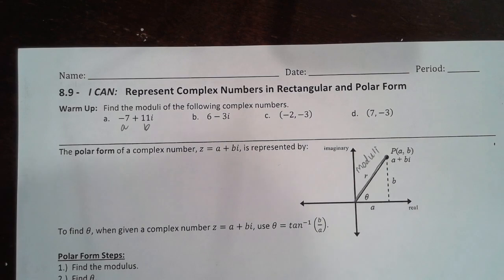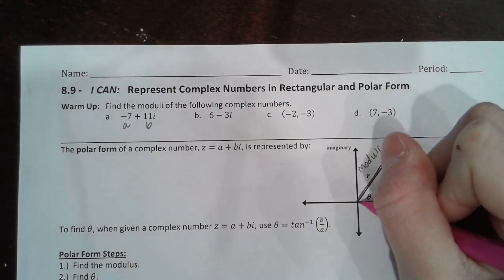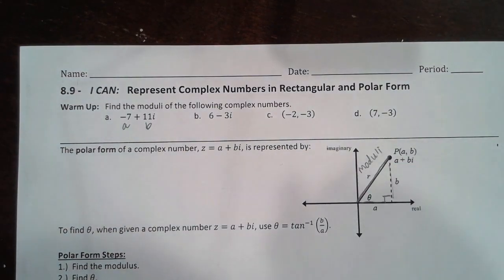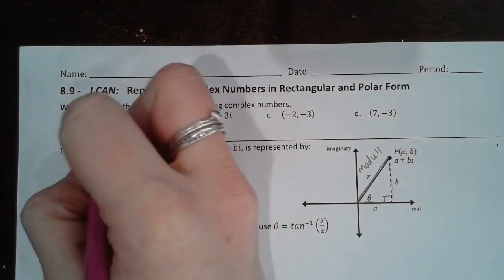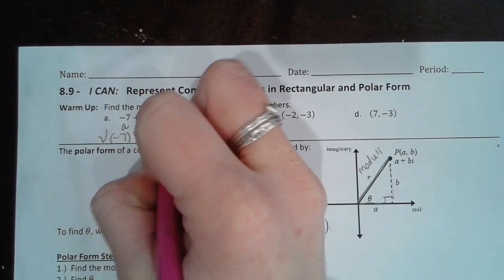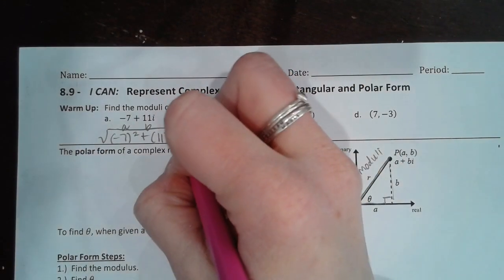So remember, to do that, we have the Pythagorean theorem, and we do a squared plus b squared, and then we take the square root to figure out what c was. So that's what we're going to do here. So we have the square root of -7 squared plus 11 squared. And if we take the square root of that, we get about 13.0.